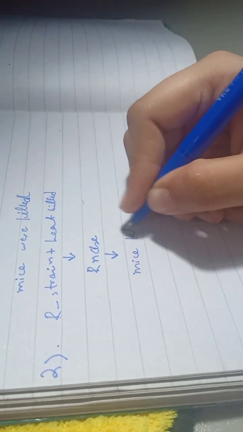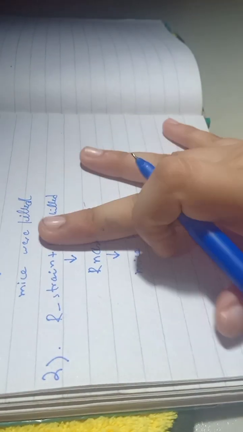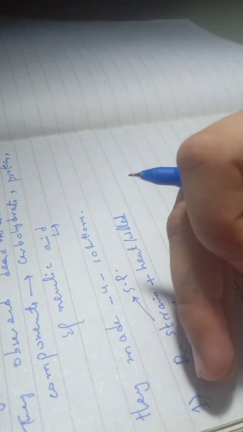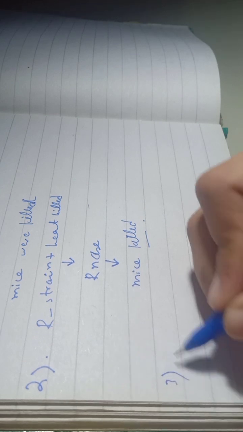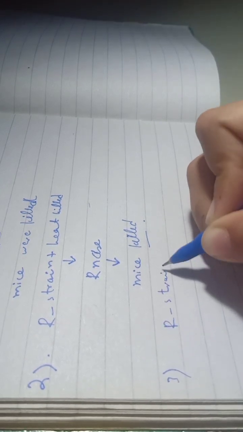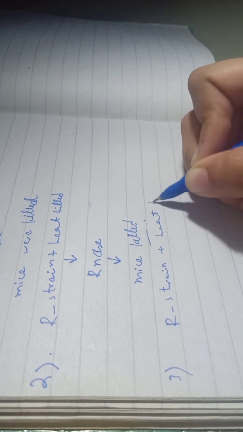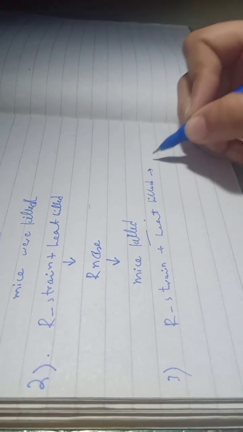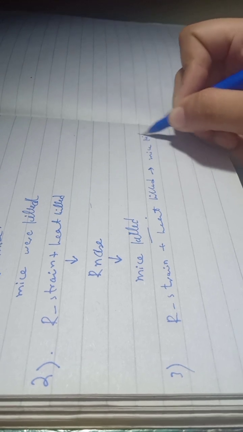In the first, basically we used only the rough strand and heat killed, so the mice were dead, as we all know. When we use rough strand along with heat killed, the same as the Griffith one, the mice were killed.